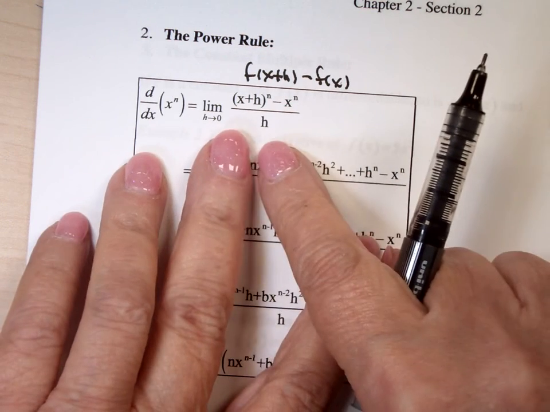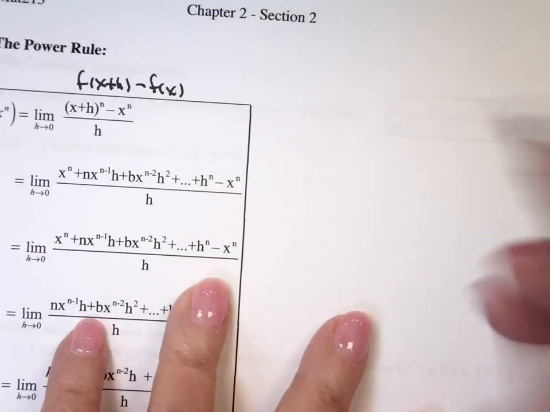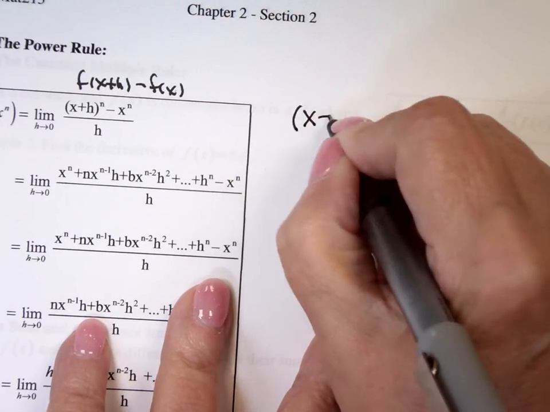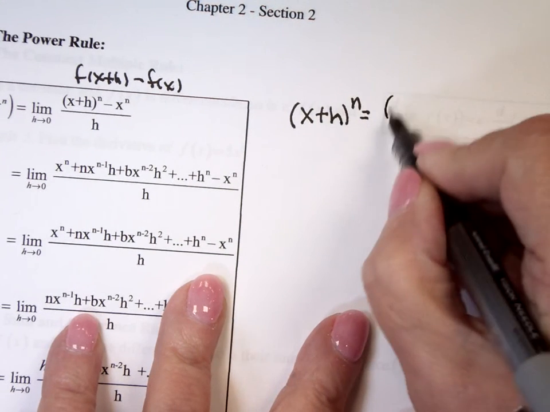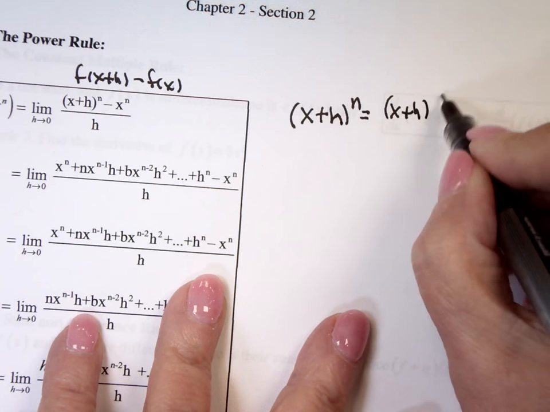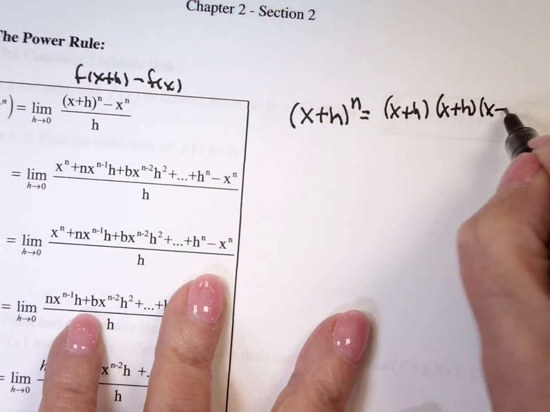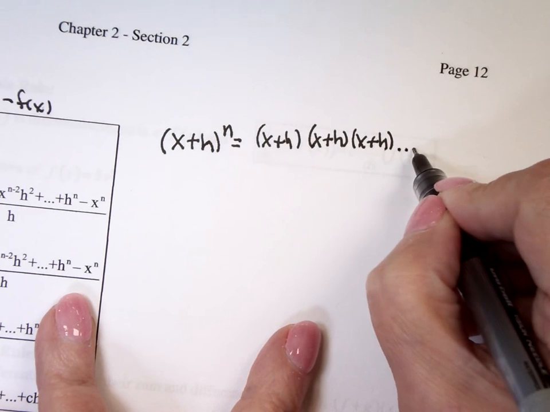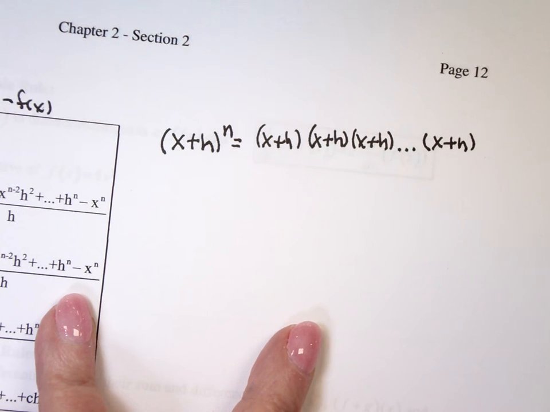Now, if I were to expand x plus h to the n, x plus h to the n is x plus h times x plus h times x plus h times dot dot dot times x plus h.